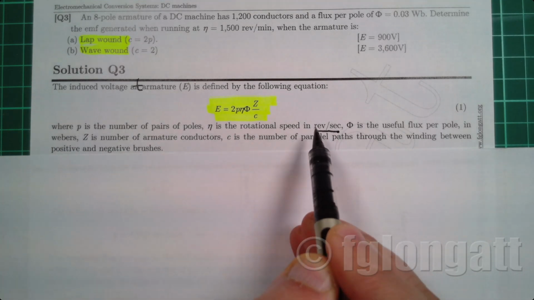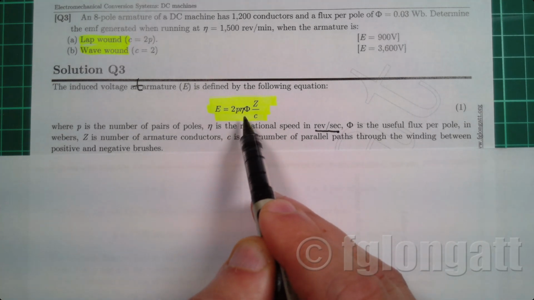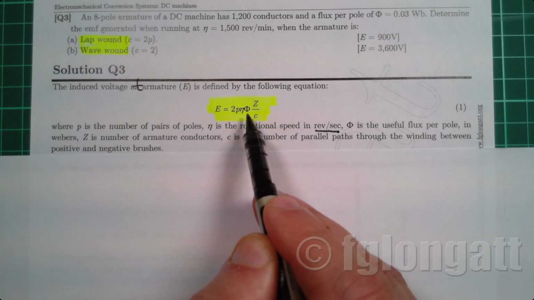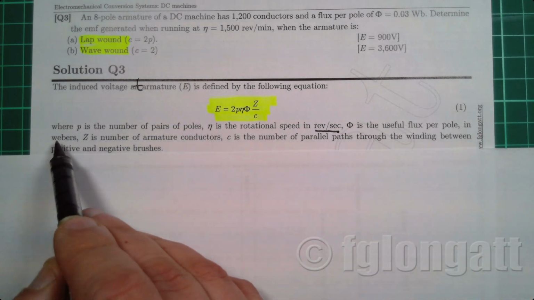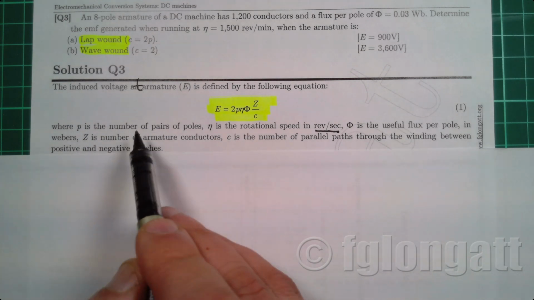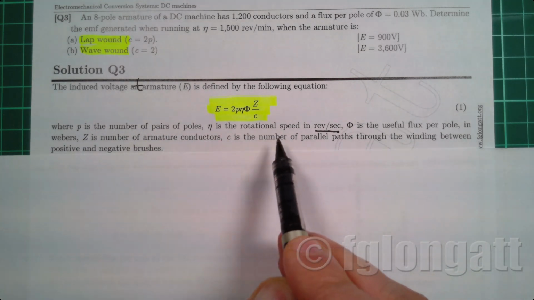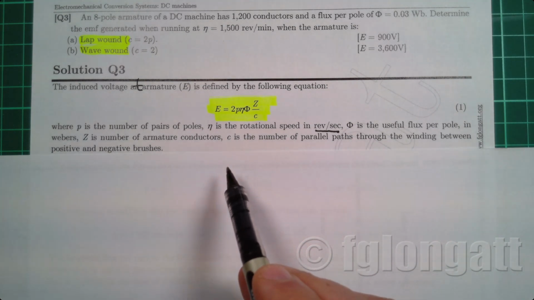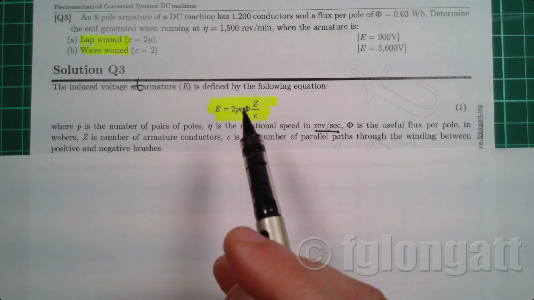Be careful: the rotational speed inside this equation must be in revolutions per second. The flux must be given in Webers, Z is the total number of armature conductors, and C is the number of parallel paths between the positive and negative brushes.